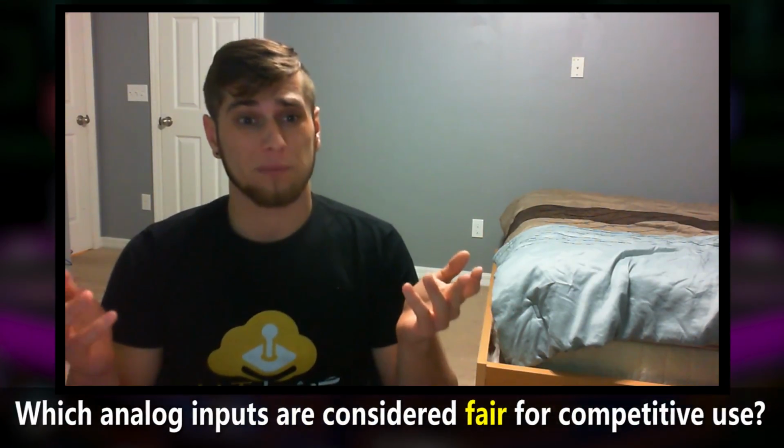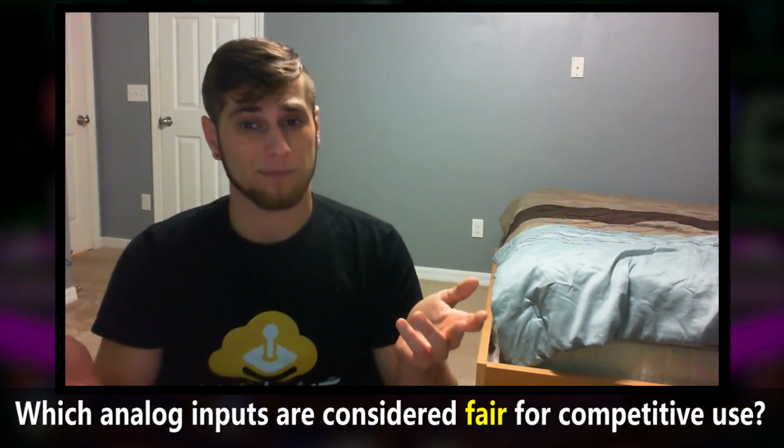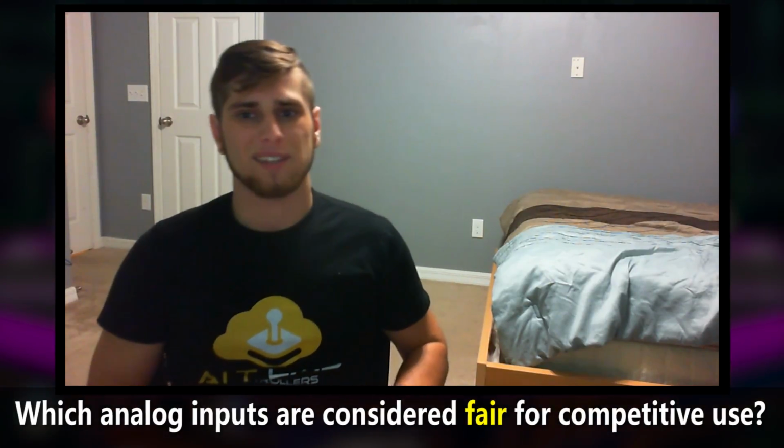This is where a lot of the conflict within the community arises. Which analog inputs are considered fair for competitive use? The popular opinion is that ADC buttons should be limited to what GCC notches can do. The logic behind this is that notches are a consistent way to hit a specific combination of X and Y analog values on the stick.